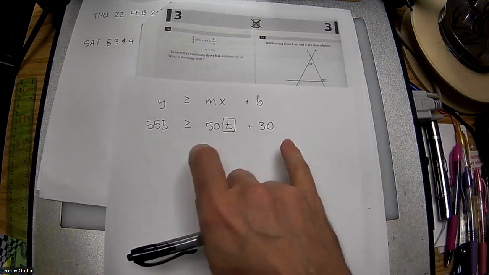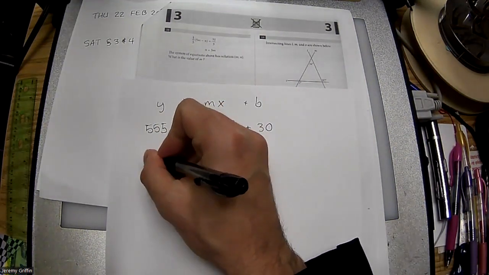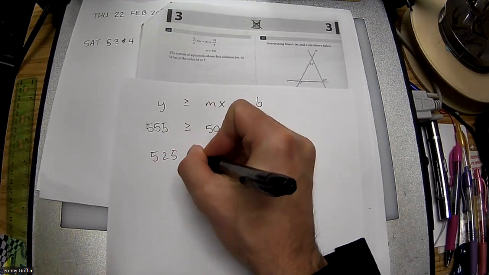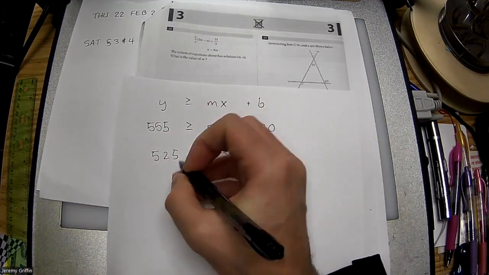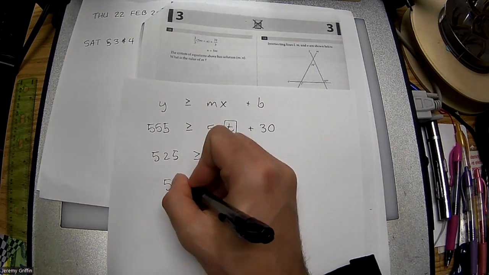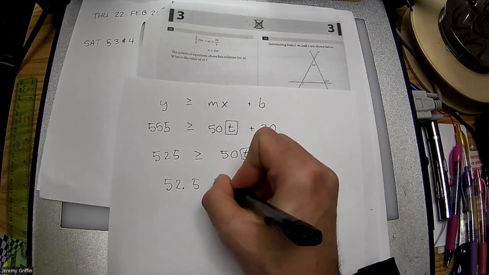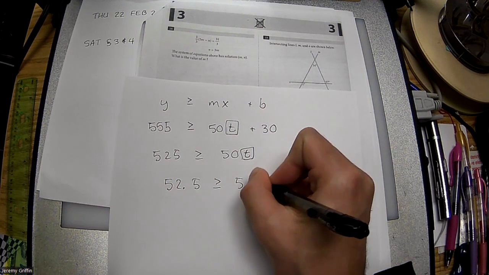So maybe subtract 30 over. That's 525 greater than or equal to 50t. Divide both sides by 10. Maybe you do this a little bit differently than I'm doing it. That's okay, as long as you got the right answer. I might do something like this myself.